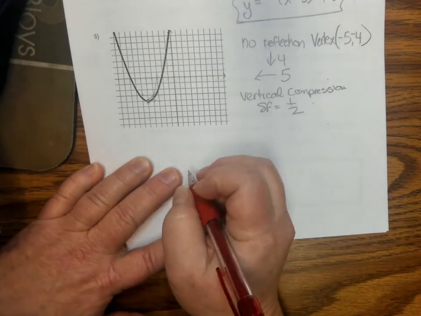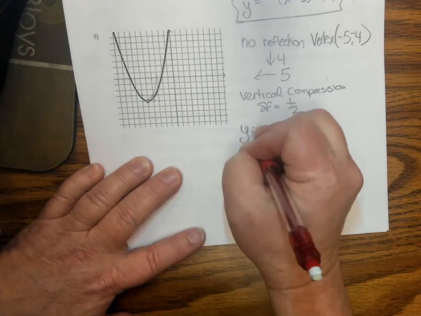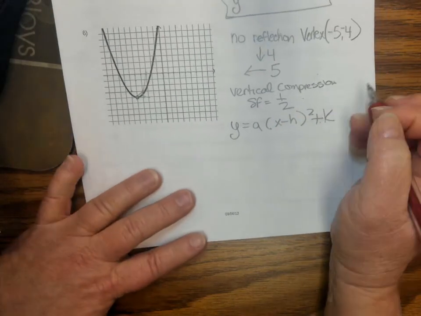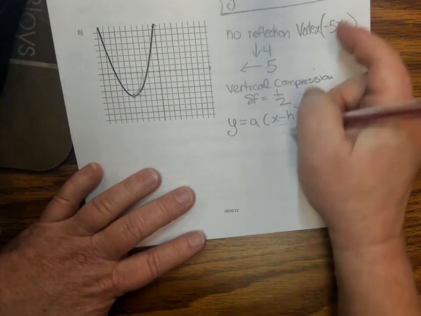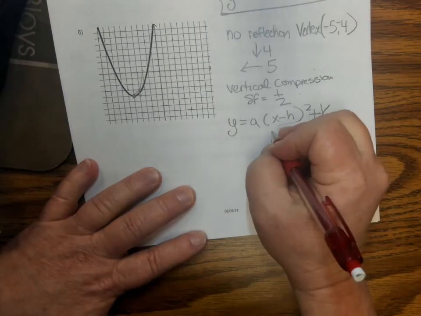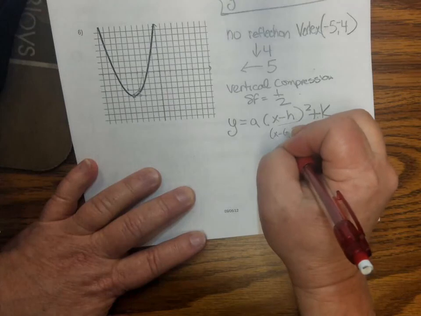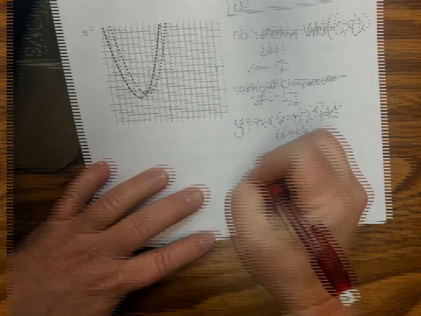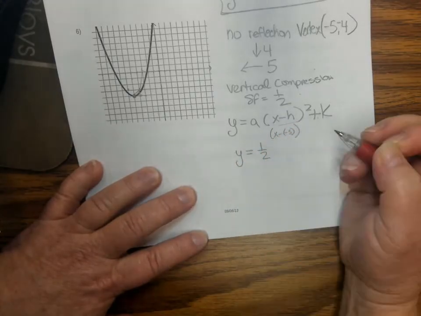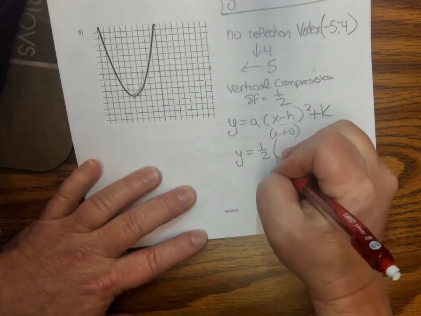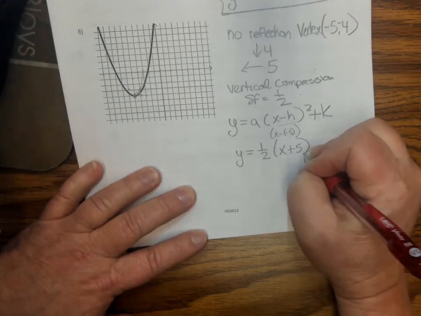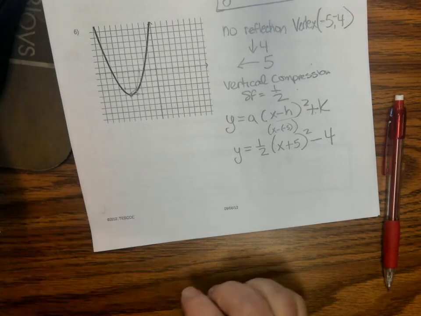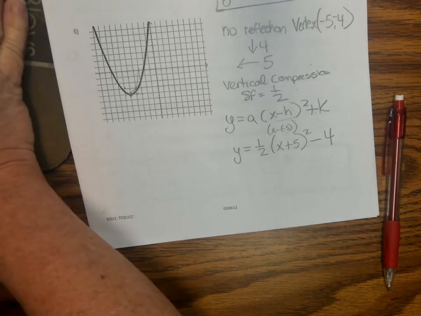Okay, so then I can rewrite my y equals a times (x minus h) squared plus k. Remember that this is where it's going to change, because that's a -5. It's like saying x minus a -5, so that changes to a positive. So y is equal to 1/2, that's my scale factor, times (x plus 5) squared, minus 4. And that's it. So you're going to have a practice that is just like this, and have a great day.